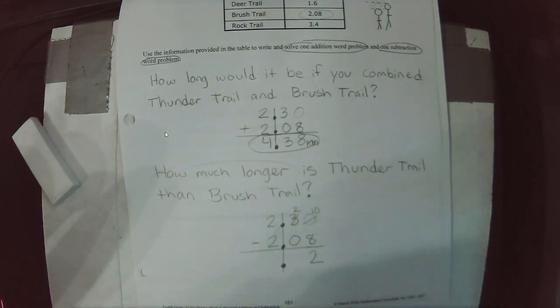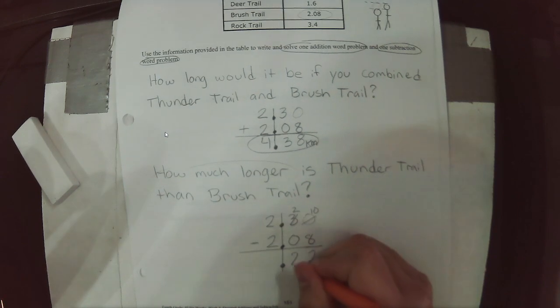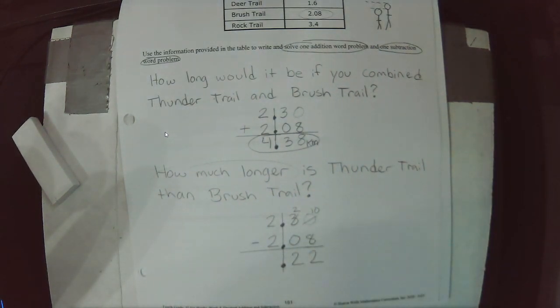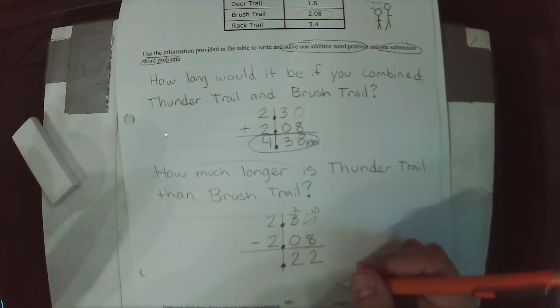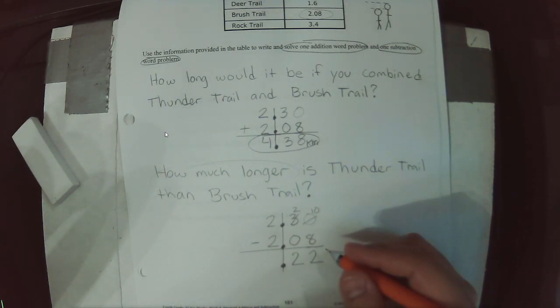What's 2 minus 0? Jada? It's 2 minus 0, Jada. 2. Okay. And what's 2 minus 2? Bailey? What would I get, Bailey? 2 minus 2? 0.